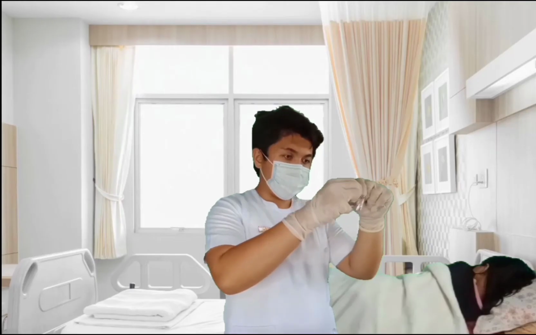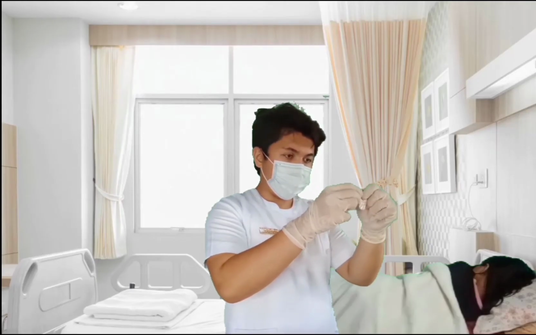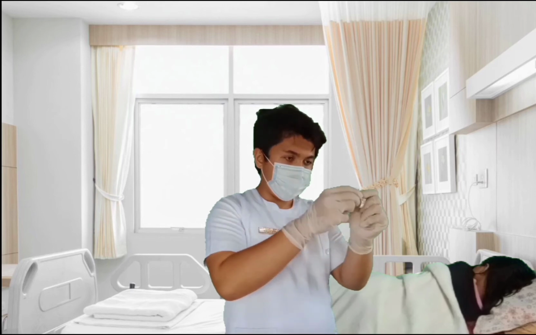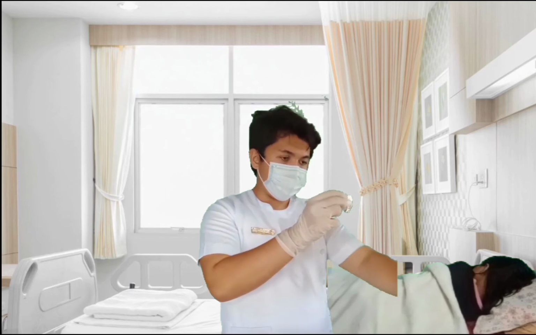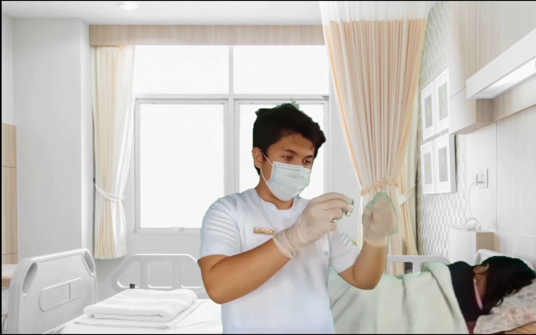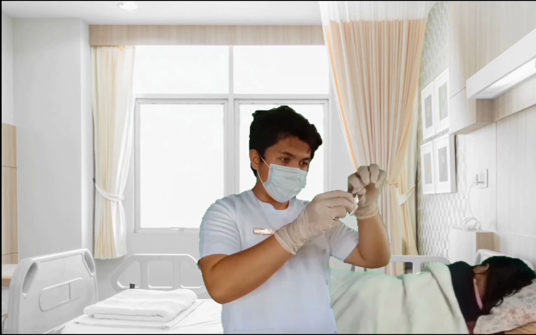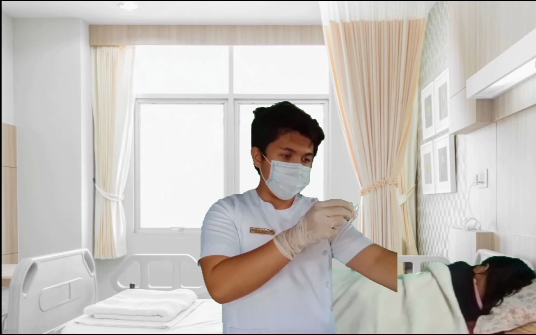Step 9. Remove the suppository from its wrapper. Apply lubricant to the rounded end. Lubricate the index finger of your dominant hand. Lubricant reduces friction on administration and increases patient's comfort.